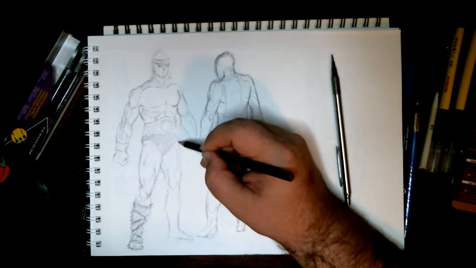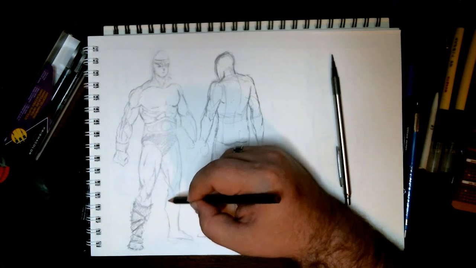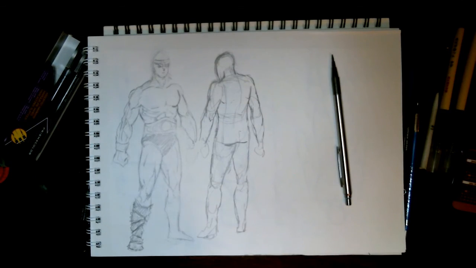So yeah, this way you can just lighten up the pencils. It all depends on how you want to go about doing this.